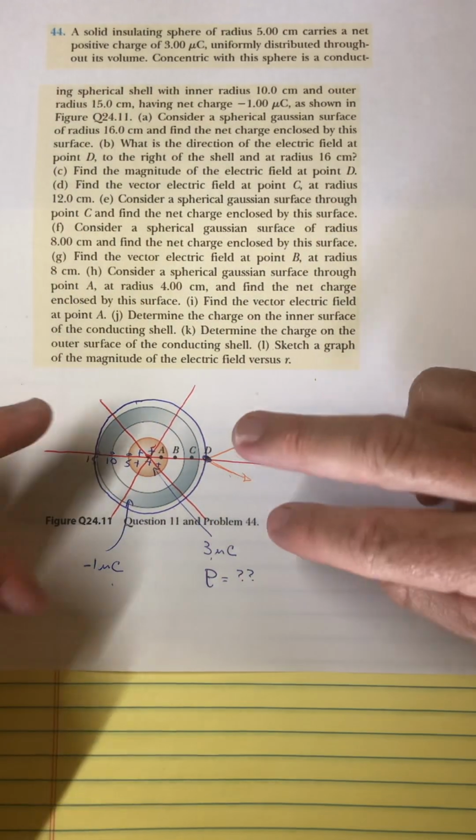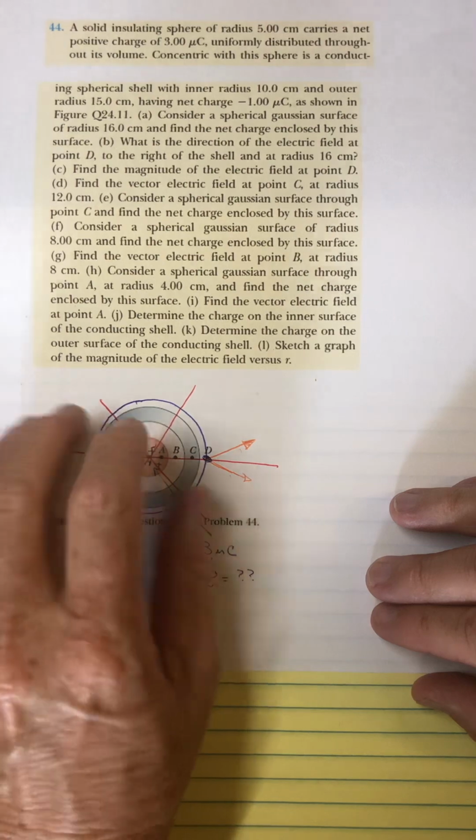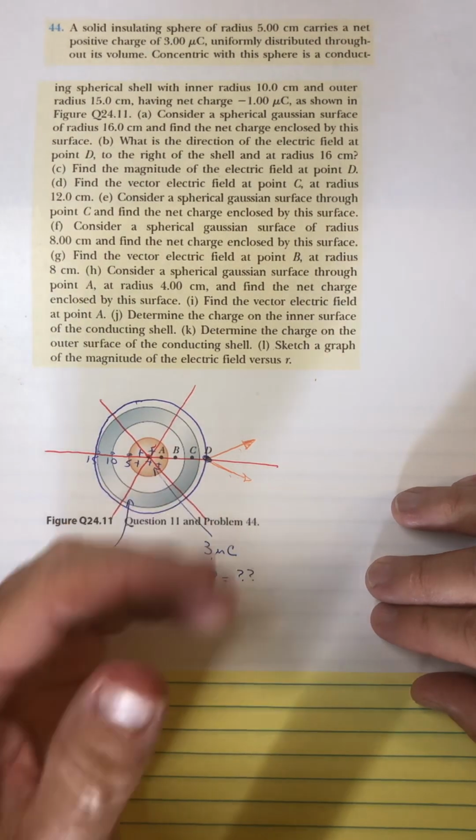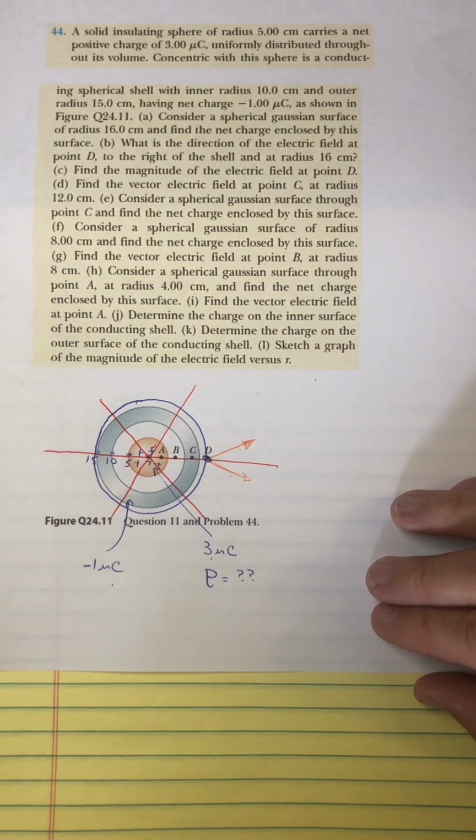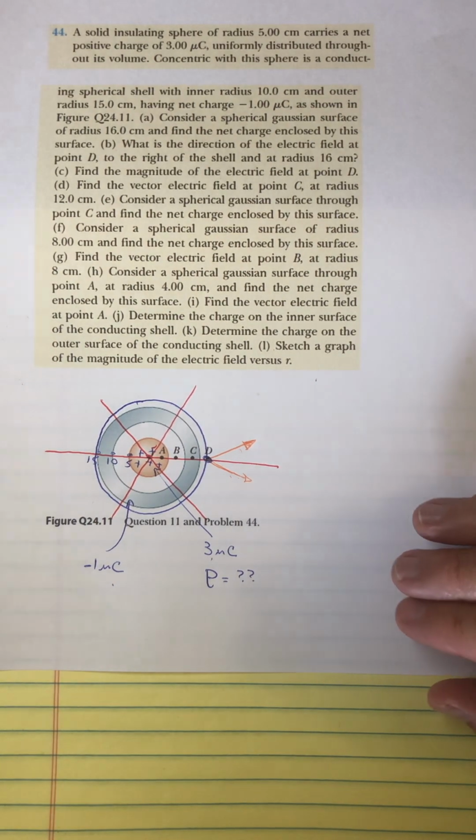And I'll say it again, because when you flip it, the charge distribution is the same, yet the direction of the field is different, and that's an indirect reasoning that, hey, that just can't happen.